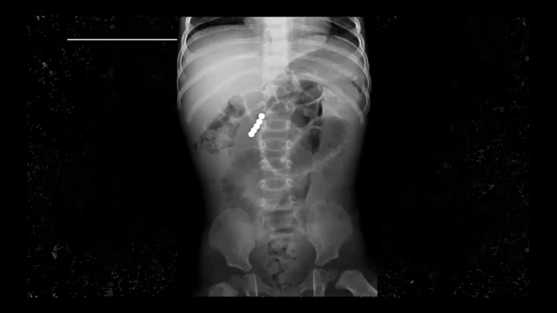This is quite tricky because magnet ingestion is quite dangerous. If the kid swallows the magnets in one go, then it will be less hassle because perhaps the magnets are sitting in the same lumen.